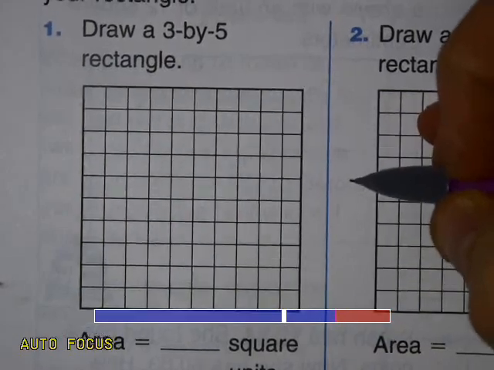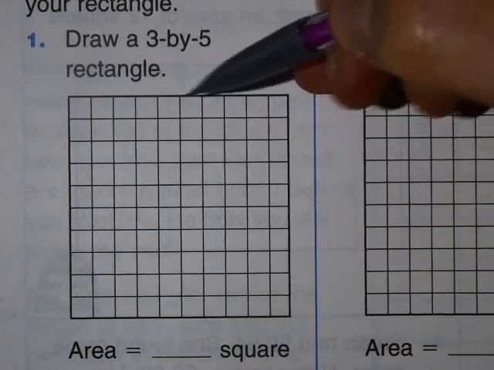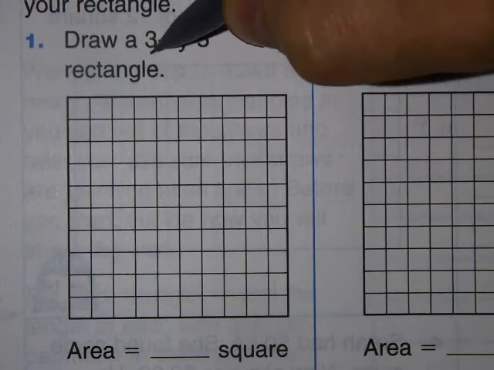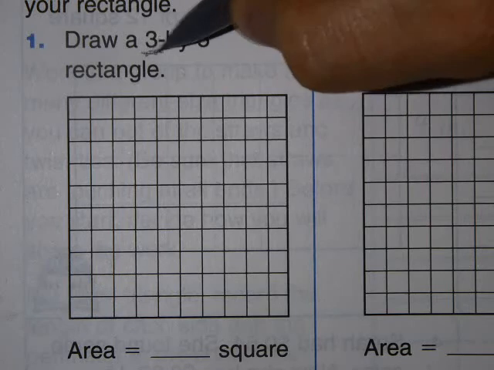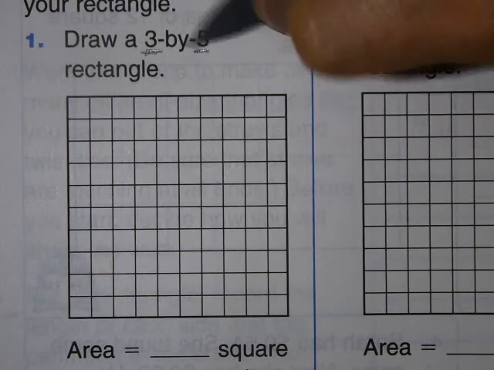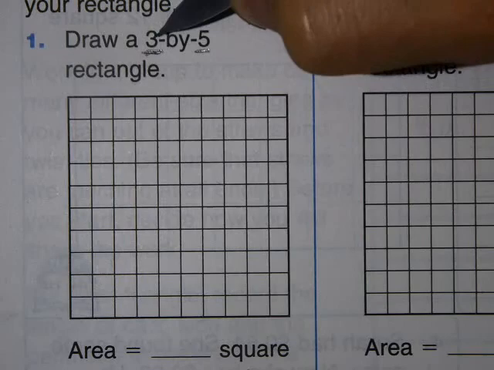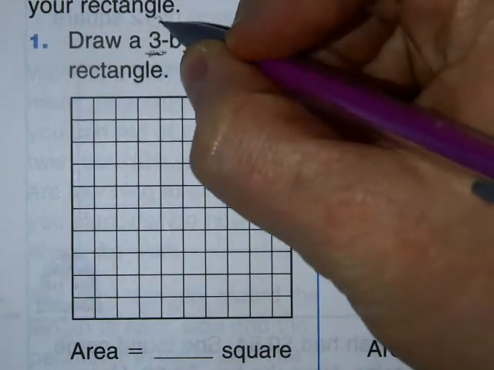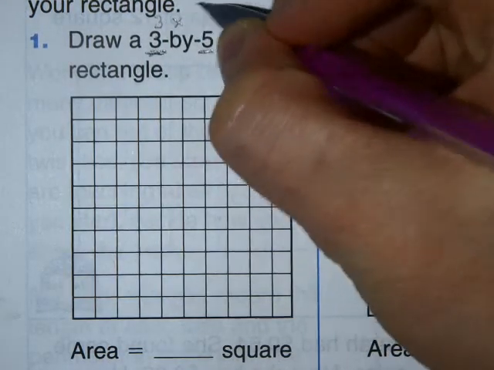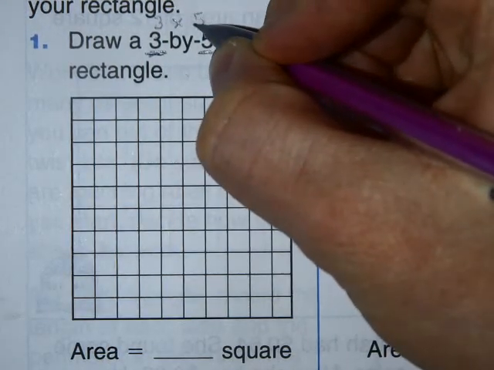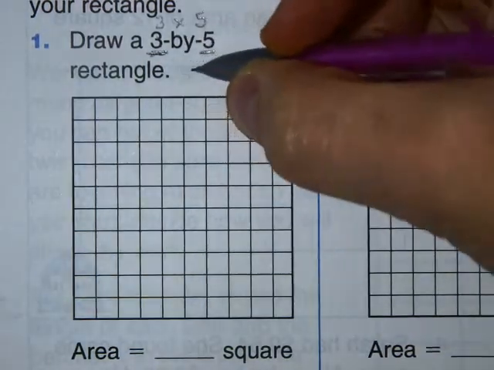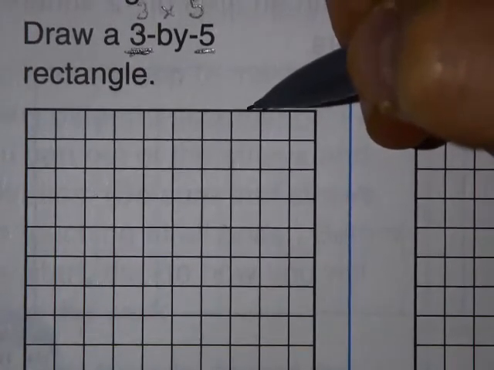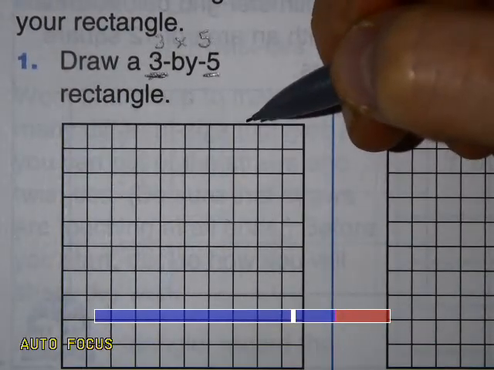The first one says, draw a 3 by 5 rectangle. All you need to look at are two numbers to get started with. The number 3 and the number 5. Those are your two important numbers for this. 3 by 5. And sometimes you might see this written as 3 x 5. That's the same thing. 3 by 5, 3 times 5, it's the same exact thing. And this is going to help you find the area of the rectangle here.